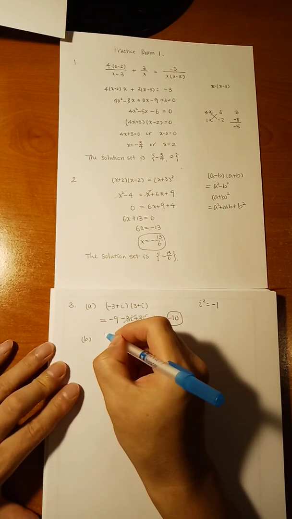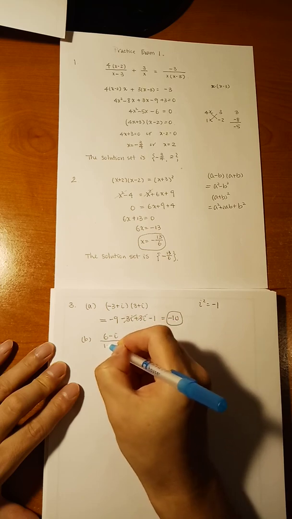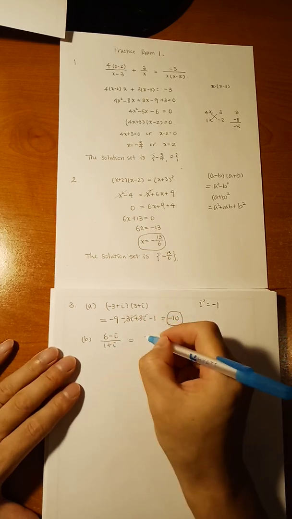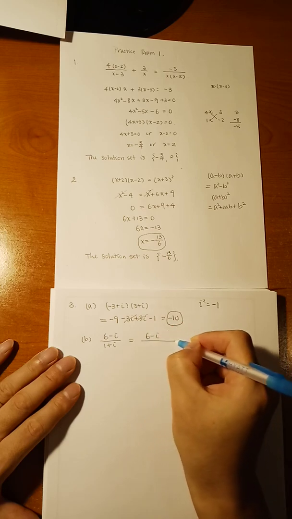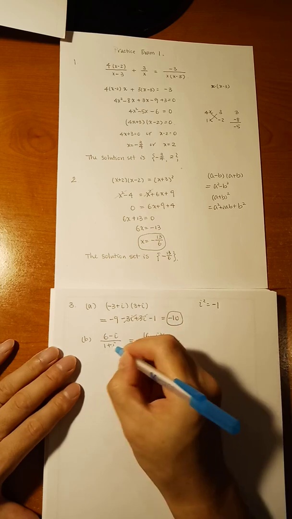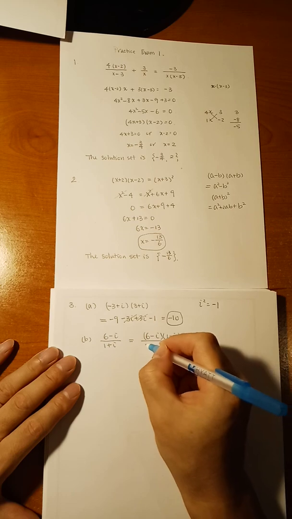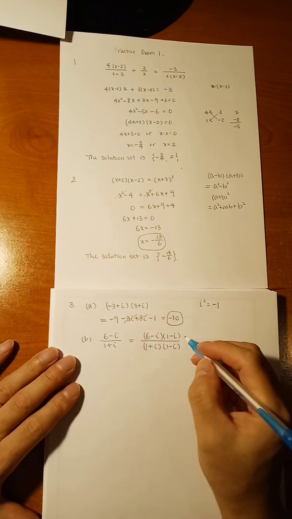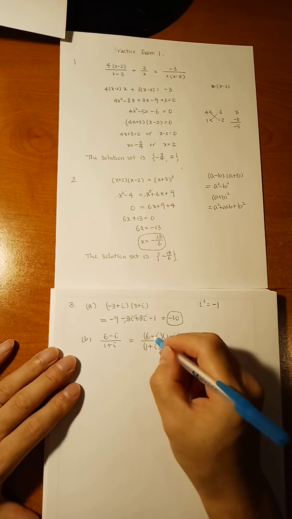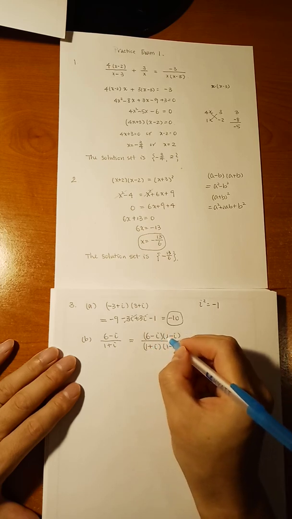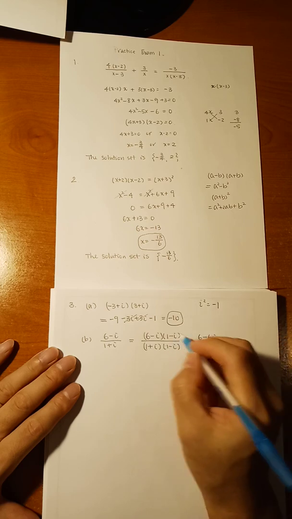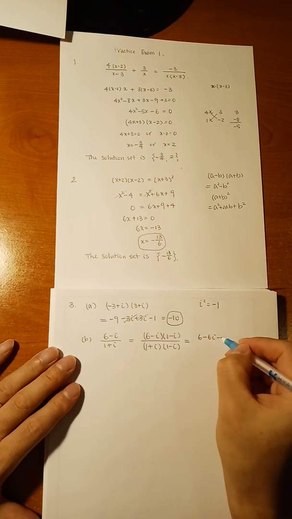Second, 6 minus i over 1 plus i. How do we compute it? Do the quotient. We multiply top and bottom by the conjugate of the denominator. This is a fixed process. And then we do the multiplication of the numerator. 6 times 1 is 6. 6 times negative i is minus 6i. i times 1 is i.